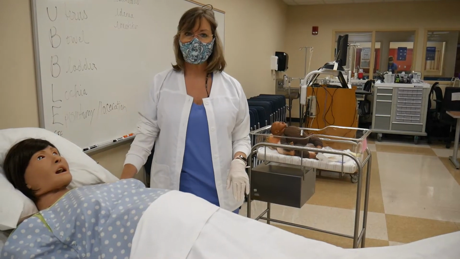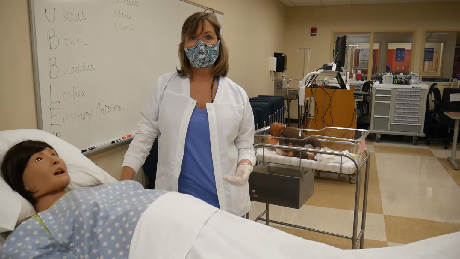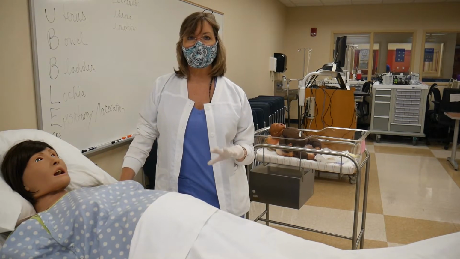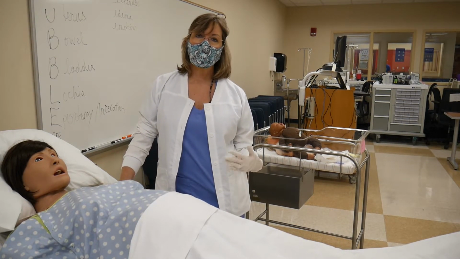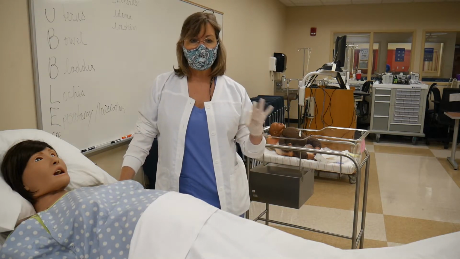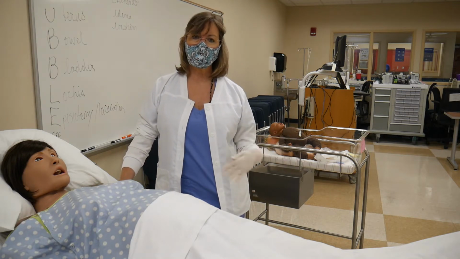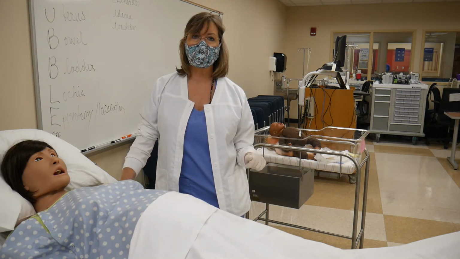All right, now we're going to talk about the fetal monitor. When you're in labor and delivery for clinical, you're generally assigned to a nurse who has 2 labor patients. But you'll pick one of those to write your care plan on, but you'll go with her to see both her patients so you get more experience.